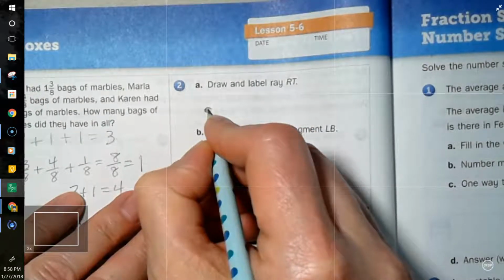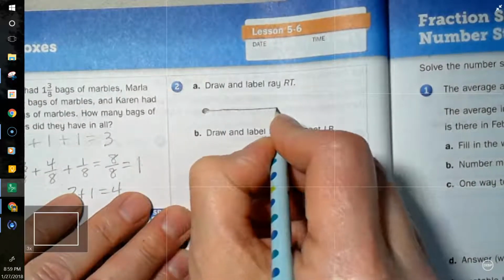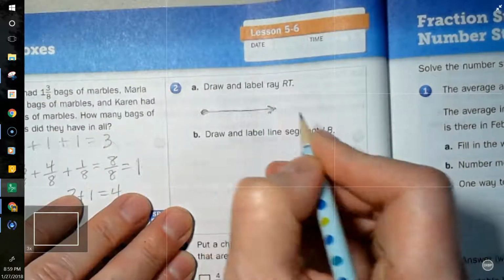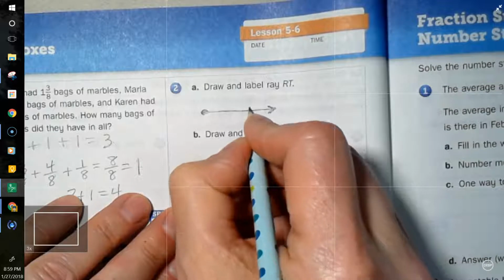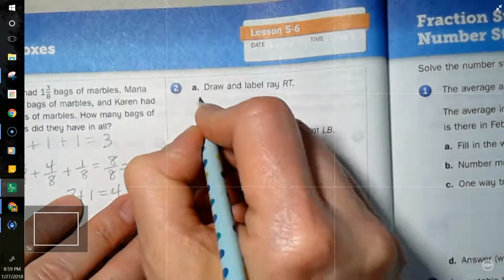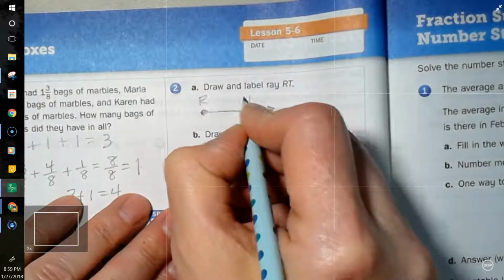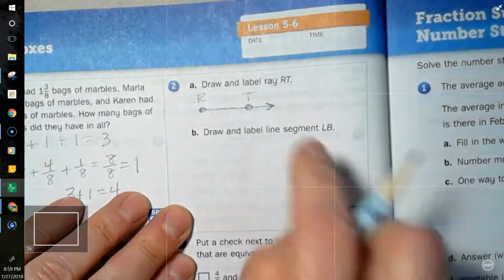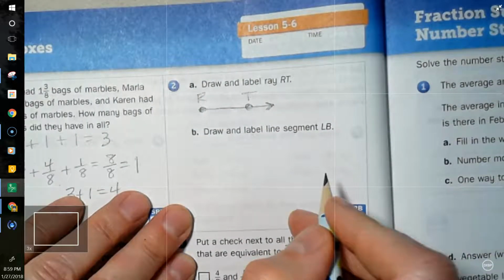I'm just going to draw a point and try and get a straight line going here, and there's my ray, but I do need to label it RT, so I need to have 2 points on my ray, and I will label one R and label one T, and that defines the line that the ray is on.